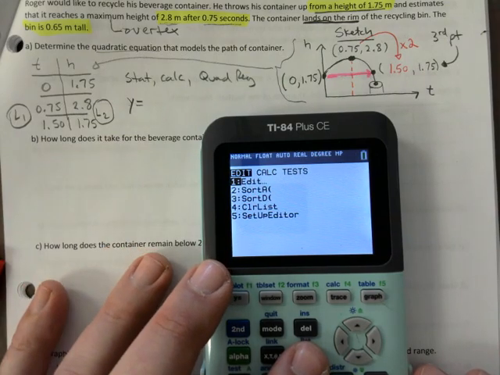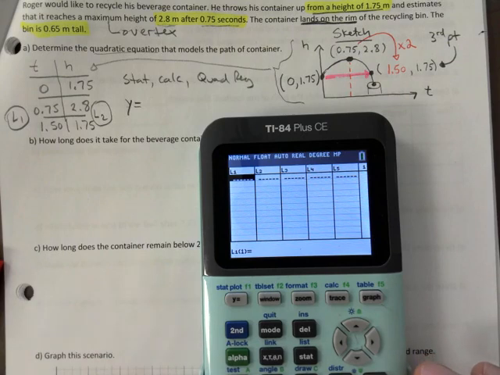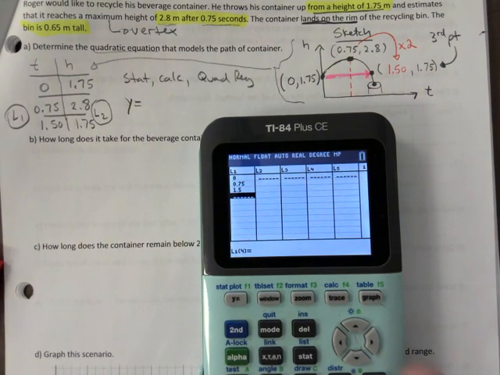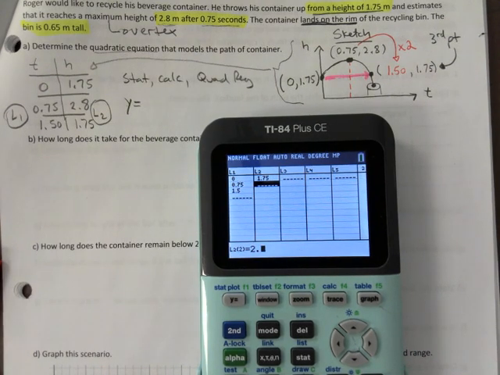Stat, edit, clear, 0, 0.75, 1.5. No, not 1.75, 0.75. Then 1.75, 2.8, 1.75.